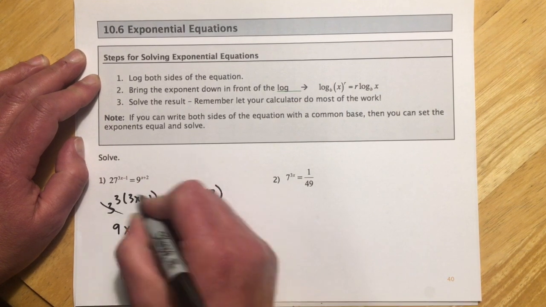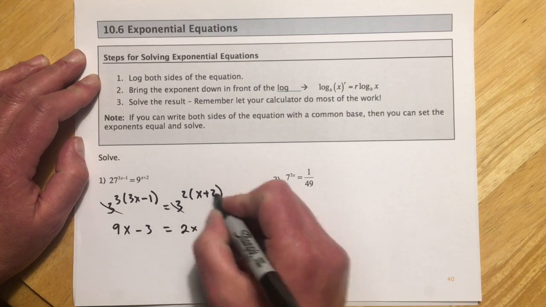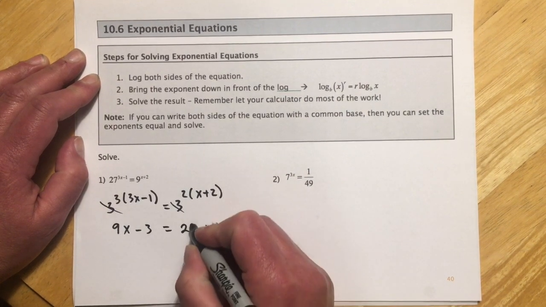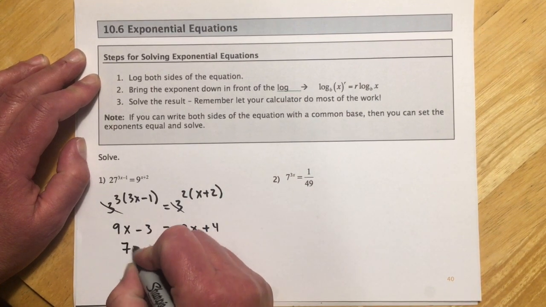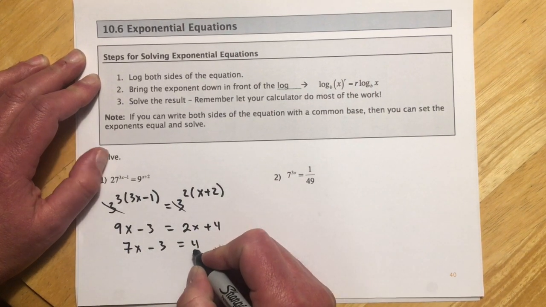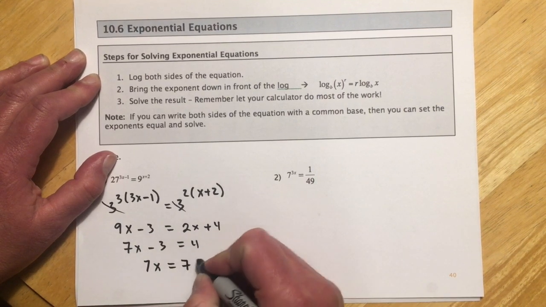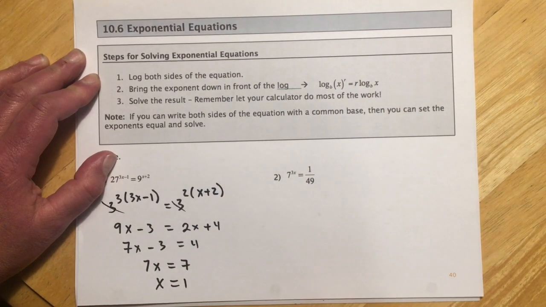And then it's going to be 9x minus 3 equals 2x plus 4. I'll bring the 2x over, and that'll give me 7x minus 3 equals 4. I'm going to add the 3 over, so 7x equals 7, and x equals 1.